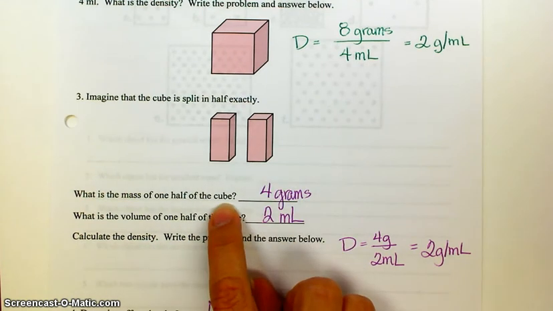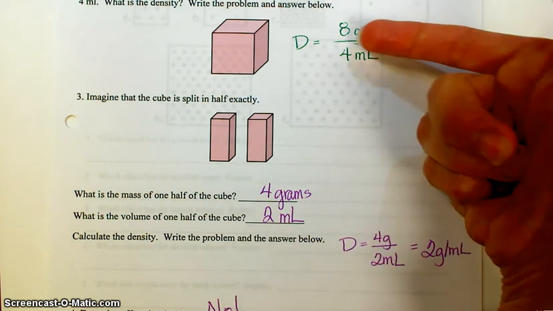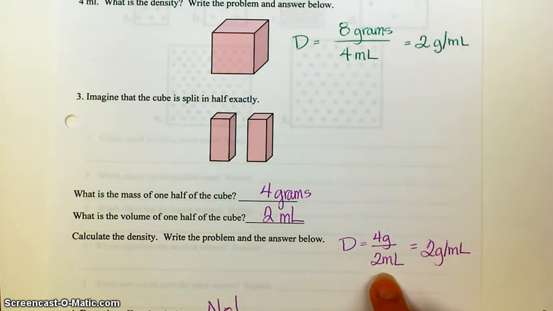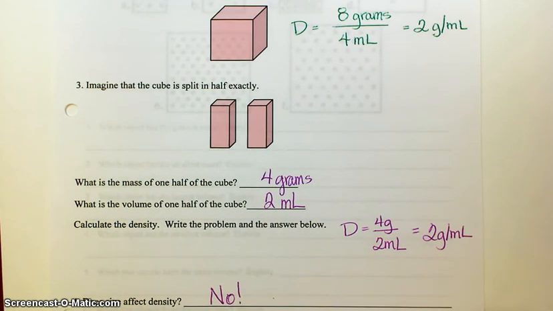So, the mass of half of the cube is only 4. The volume of half of the cube is only 2. It's half of both of these numbers up here, but when you divide, you still get the same density. So, does size affect density? No. Density is one of your properties of matter. For instance, a big chunk of gold is going to have the same density as a small chunk of gold. Size of the substance does not affect the density of the substance.